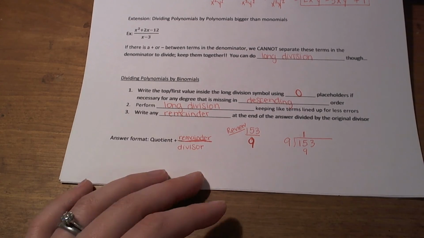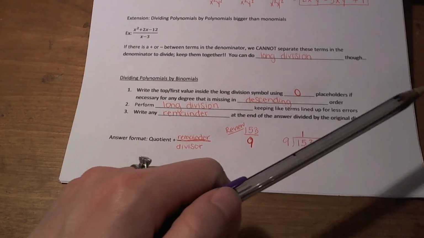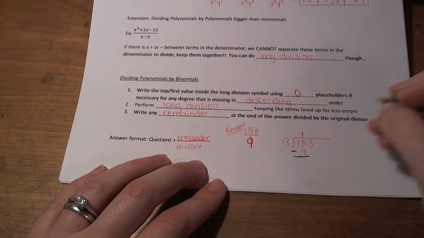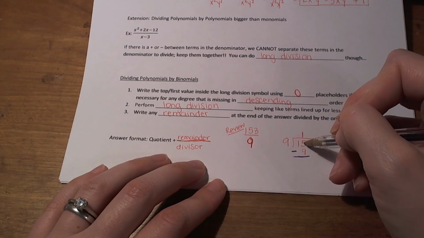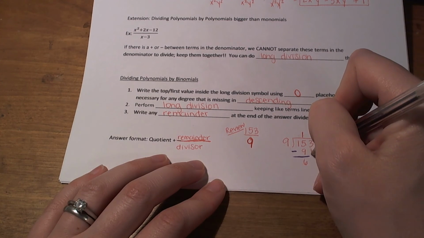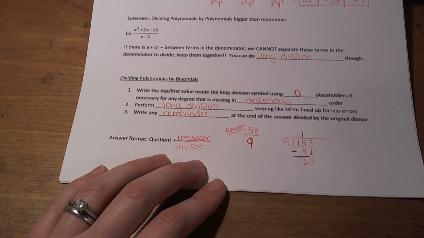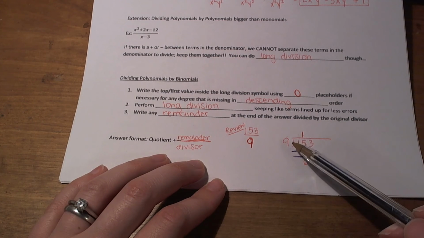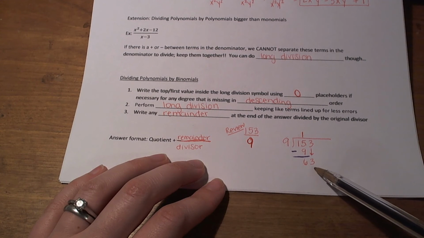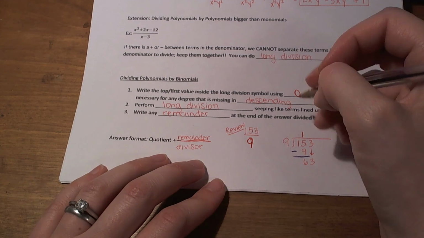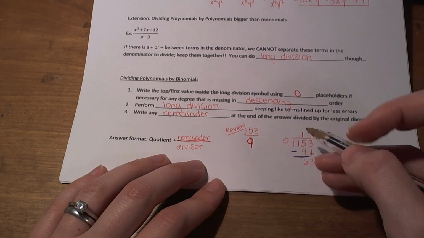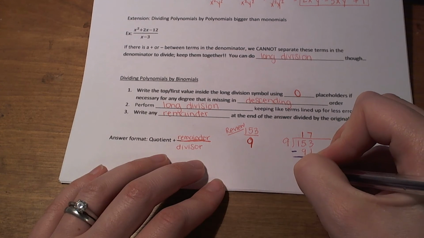And now what we do is we always then subtract, which is essentially flipping that sign to a minus, and we subtract. So 15 minus 9 gives us 6. And now we pull down the next value, which in this case is 3. We say, okay, how many times, or what can we write here to multiply times 9 and get 63? We would say 7. 7 times 9, we then multiply, gives us 63.